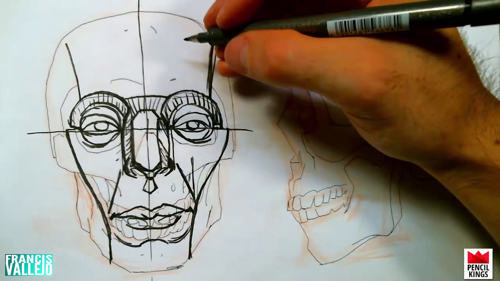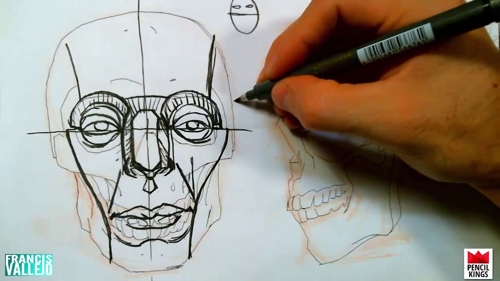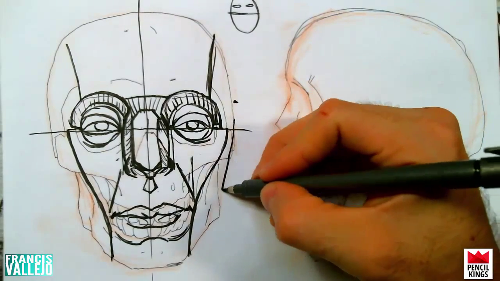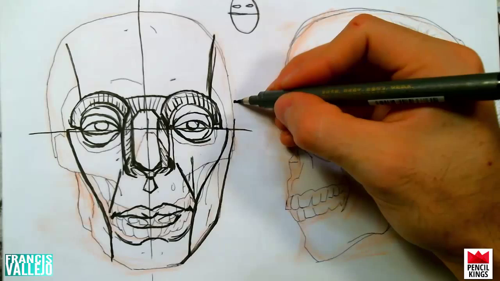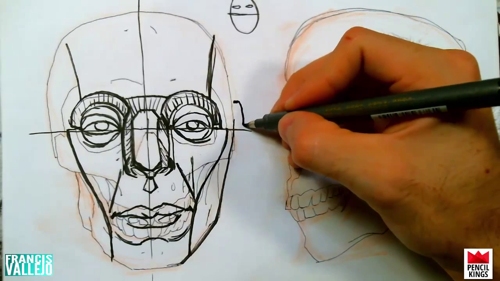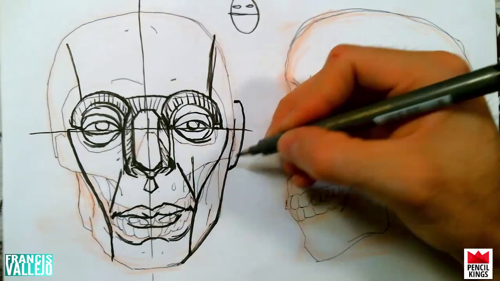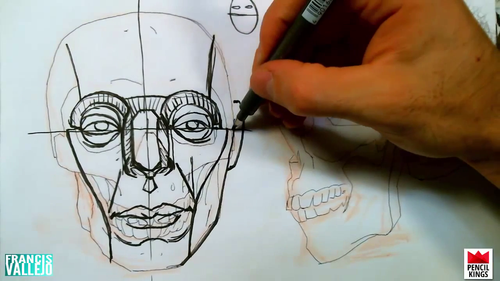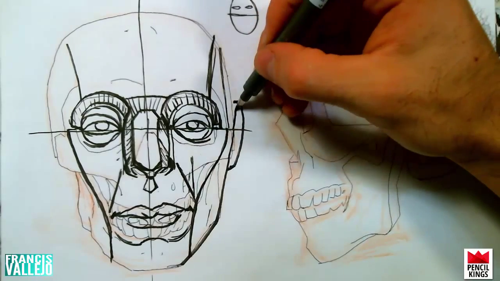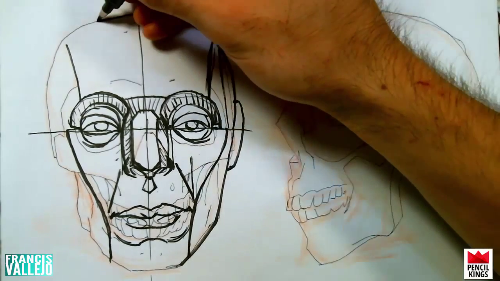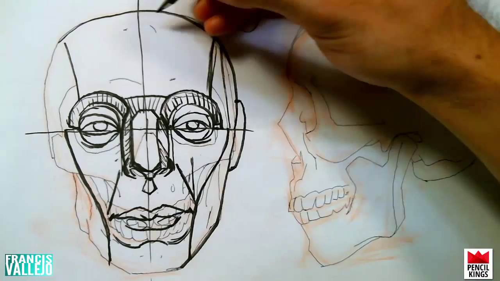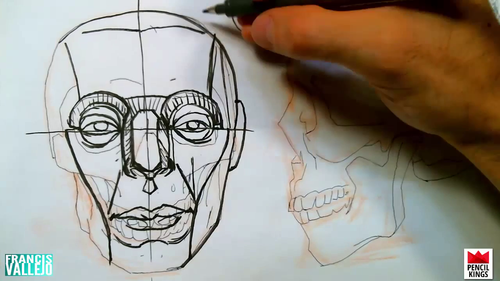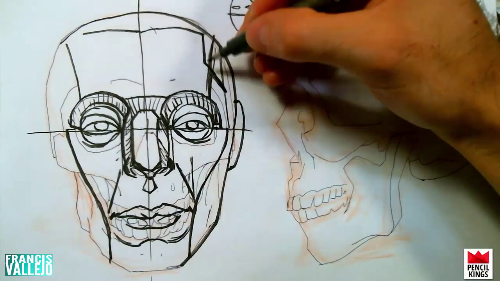So it's important to suggest that there is in fact a plane change there. All right, now as far as the ears, they're going to sit, and it's going to depend on, again, the person. It can vary quite a bit. A good rule is the bottom of the ear ends right about the bottom of the nose. And if I was to put hair on this person, the hair is going to start right about here. And that'll go and transition into something like that.